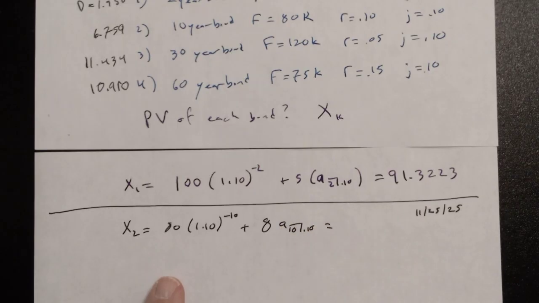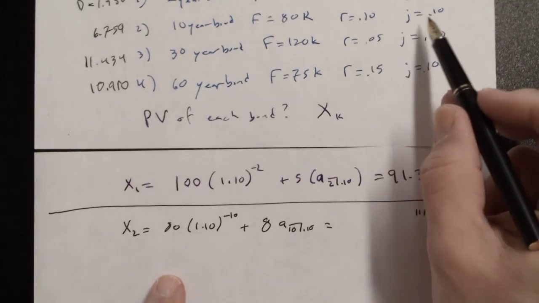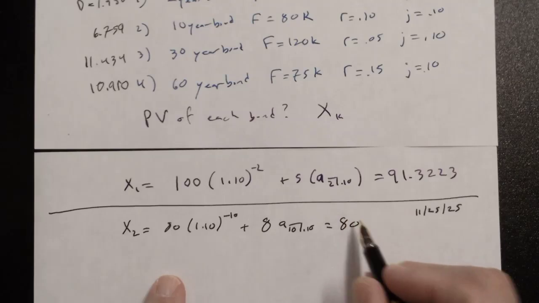That value, well, wait a minute. That's a nice and easy one. R is equal to J. That bond is at par.